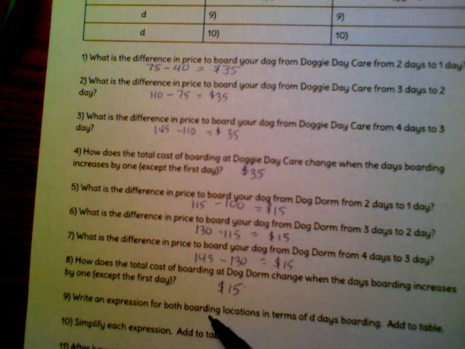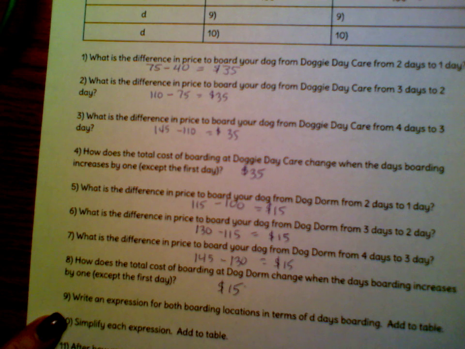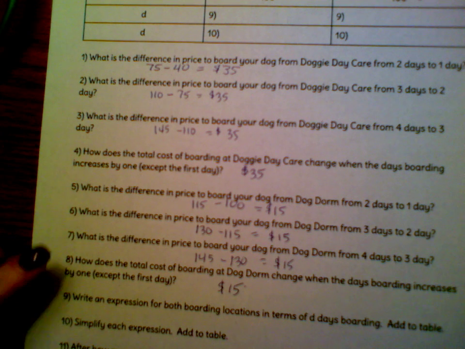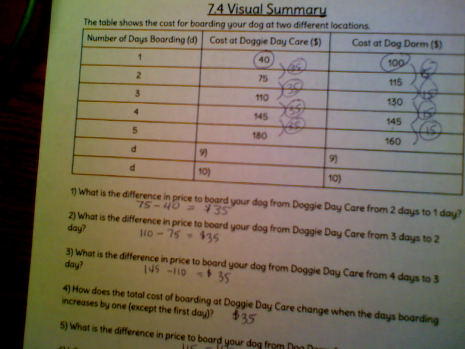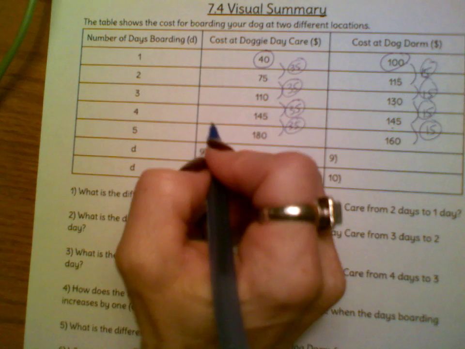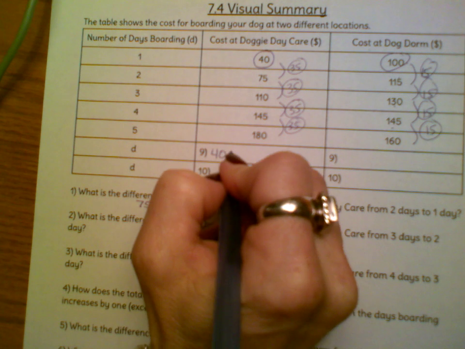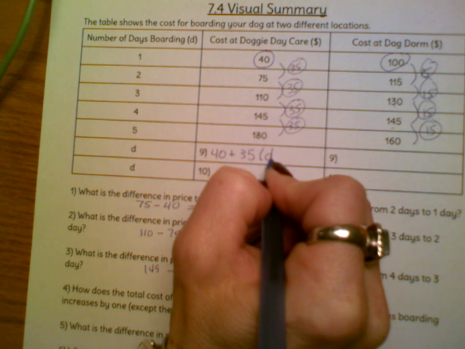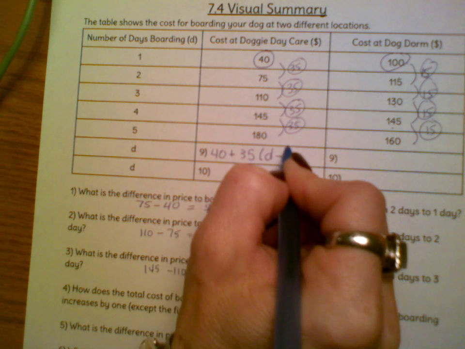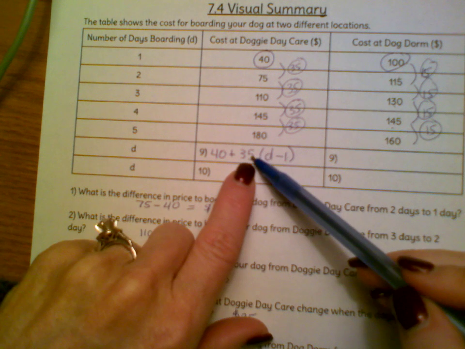So they want us to write an expression, and we're going to put this up here for number 9. Write an expression for both boarding locations in terms of D days of boarding, and we're going to add it to the table. Again, I'm trying to put this in words. It is $40 for the first day. So no matter how many days I board, it's $40 first. But then it's $35 for all of the days after the first day. So all the days, but not the first day, it's going to cost me $35.